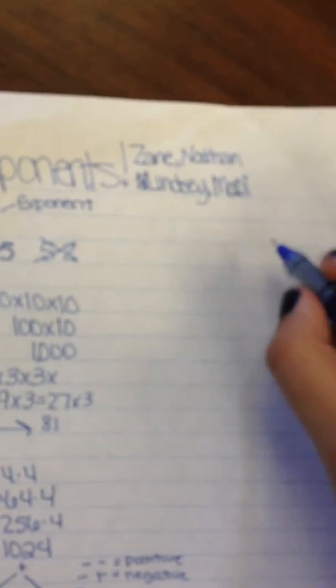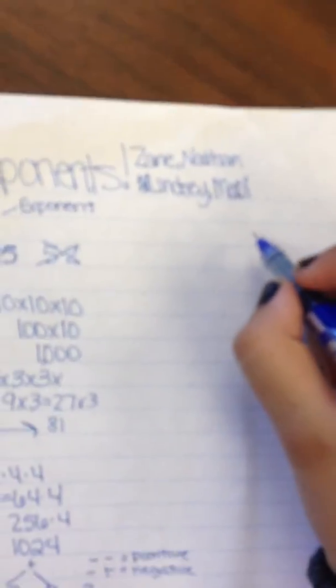Okay, now we're going to do multiplying exponents. This one's a little tricky. Now, if they have the same base, what you would do is add the exponents. So 3 to the 2 times 3 to the 3 would be 3 to the 5. Now, it's different when the bases are different, but we're not going to go over that.